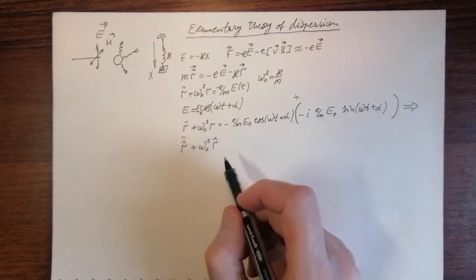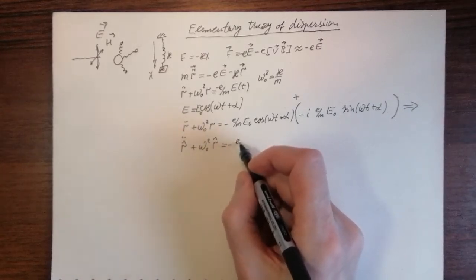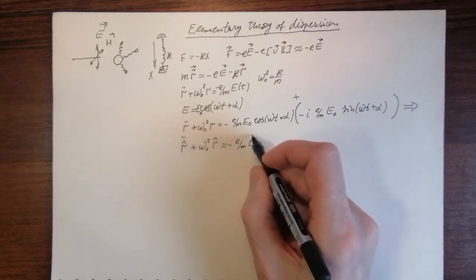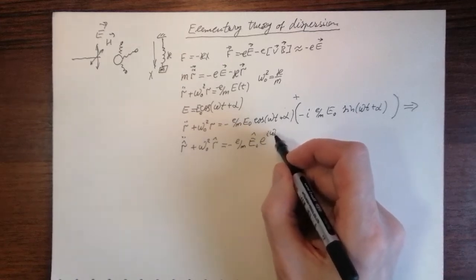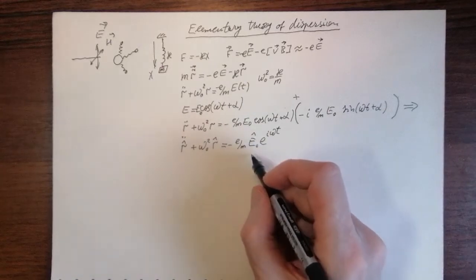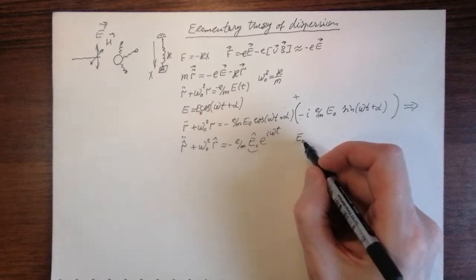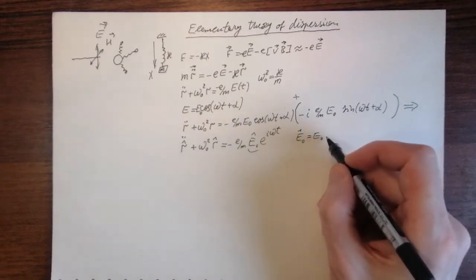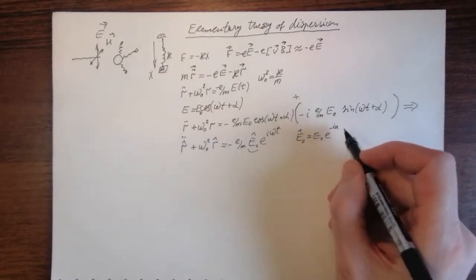I will denote it with this, and it is equal to minus e over m, E0 complex, e to the i omega t. What is this complex amplitude? This complex amplitude E0 is equal to E0 e to the minus i alpha.